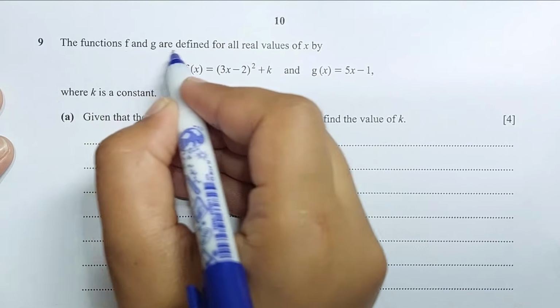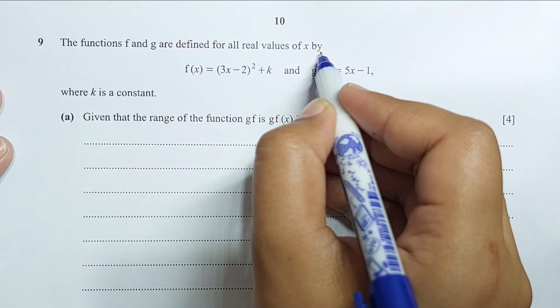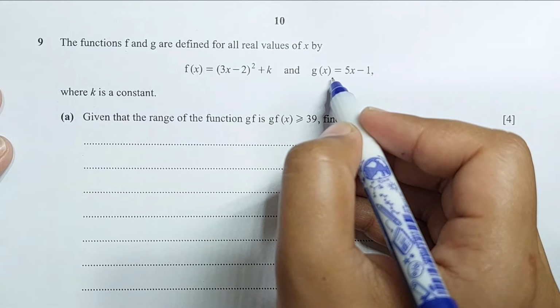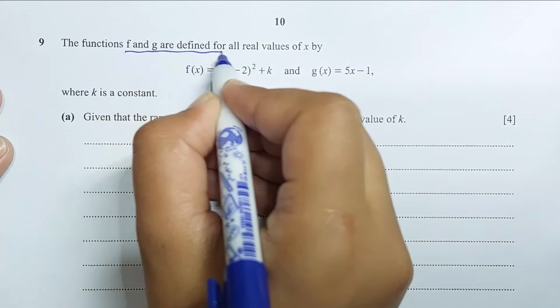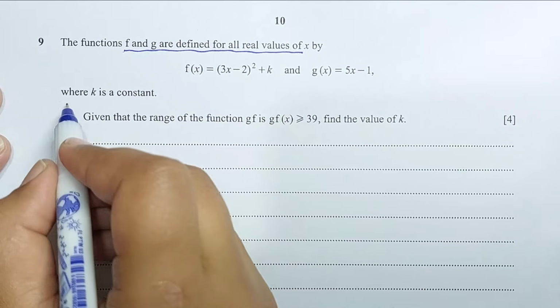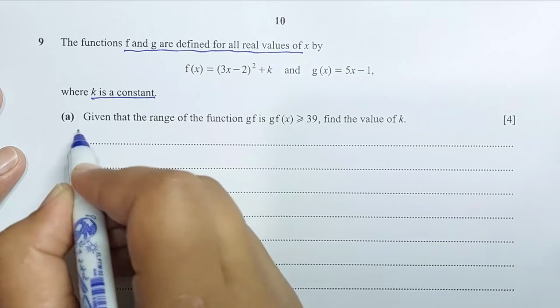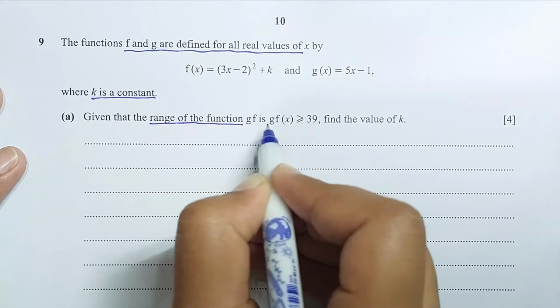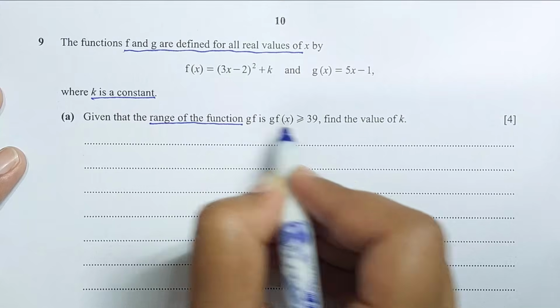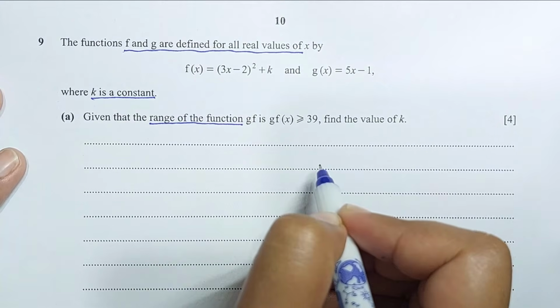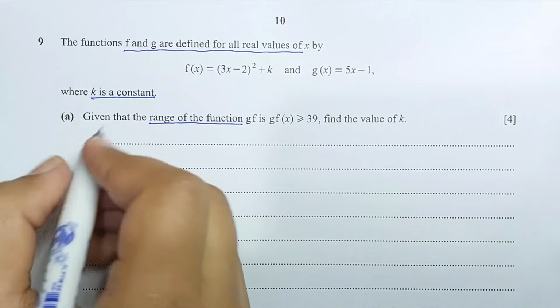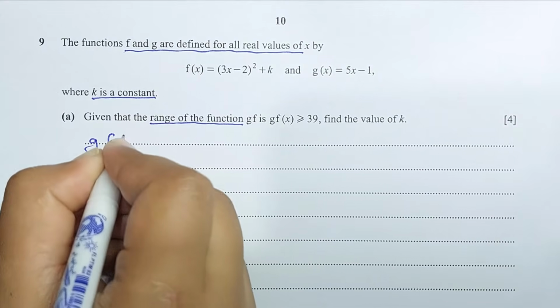Question number 9. The functions f and g are defined for all real values of x, f of x and g of x. The domain is given as x belongs to all real numbers, where k is a constant. Part A: given that the range of the function g composition f is greater than or equal to 39, find the value of k. So first let me find out gf of x.